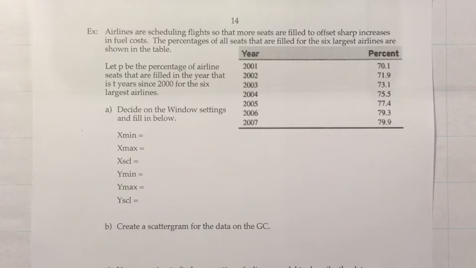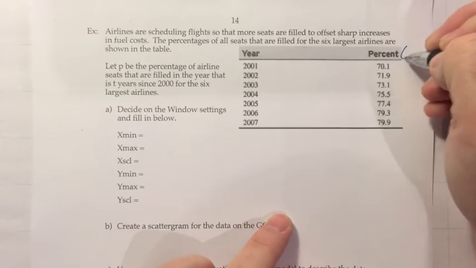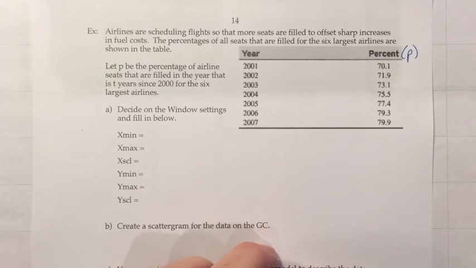All right, now that we've kind of seen a demonstration of how linear regression works and what its goal is, let's go ahead and apply that again to an application. So airlines are scheduling flights so that more seats are filled to offset sharp increases in fuel costs. The percentage of all seats that are filled for the 6 largest airlines are shown in the table. Let P be the percentage of airline seats that are filled. So this is the percentage here, so I guess that's the variable P.